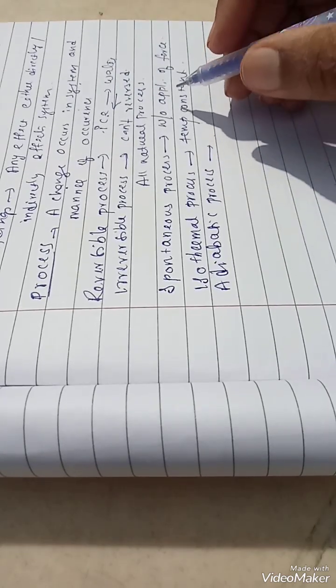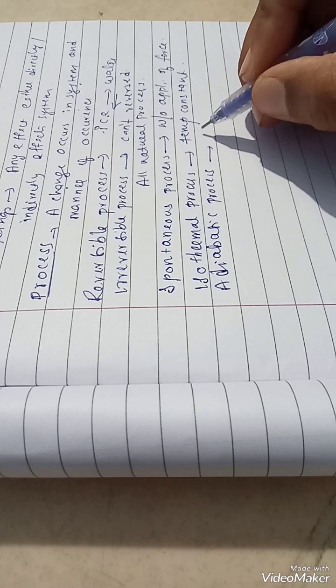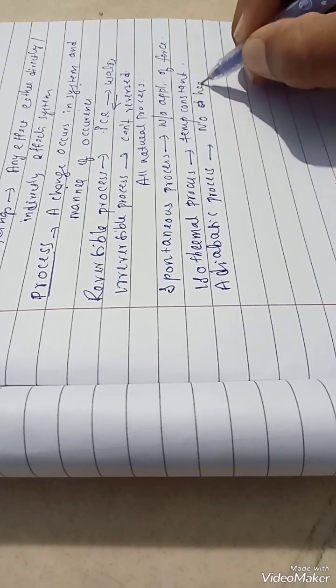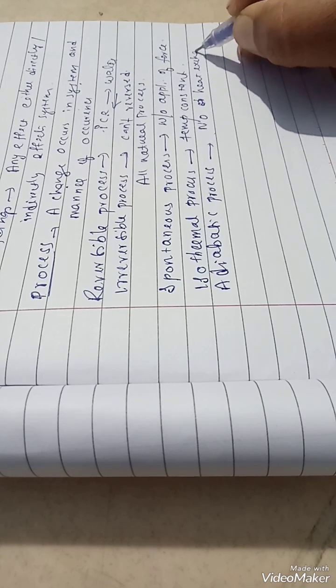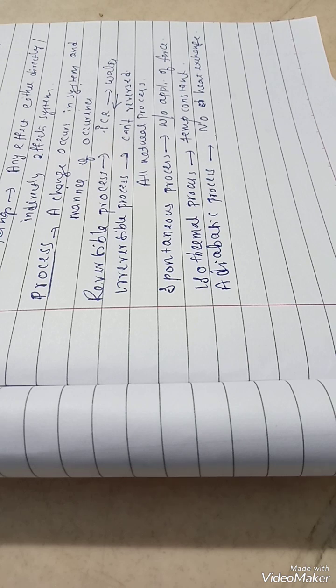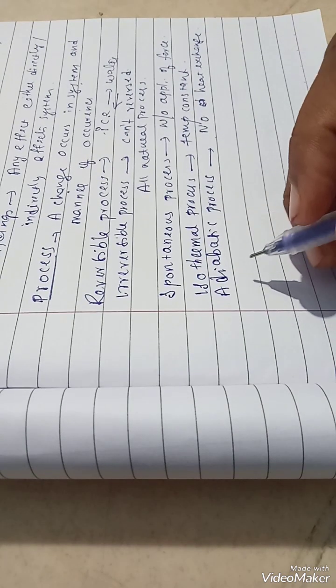So here adiabatic process means that process where there is no heat exchange. The process takes place under perfectly isolated conditions. Isolated conditions means here no heat exchange will be there between the system and surroundings. That we call adiabatic process.